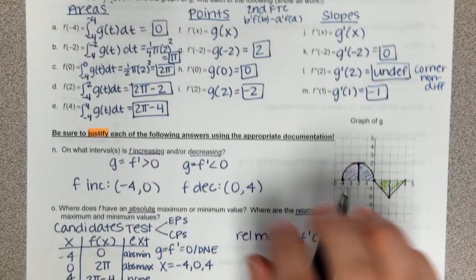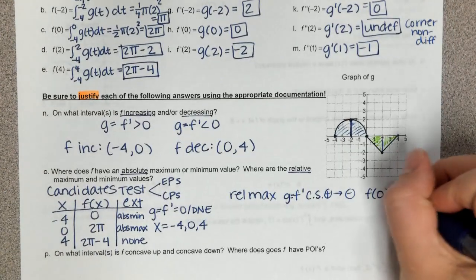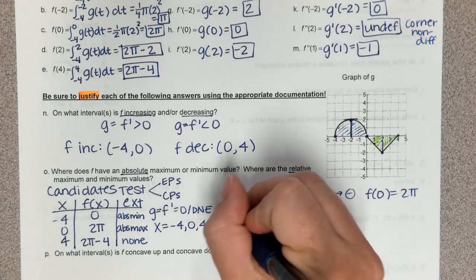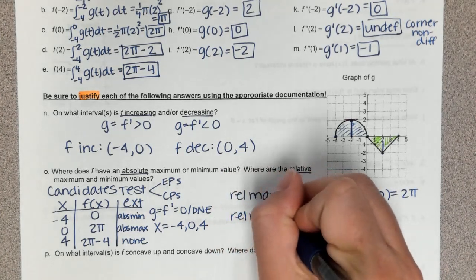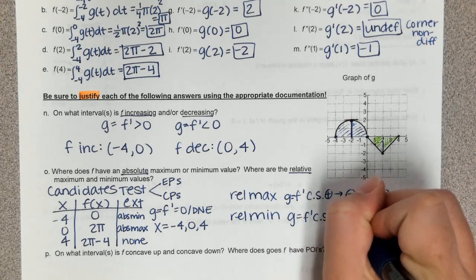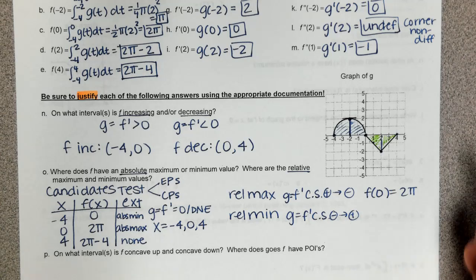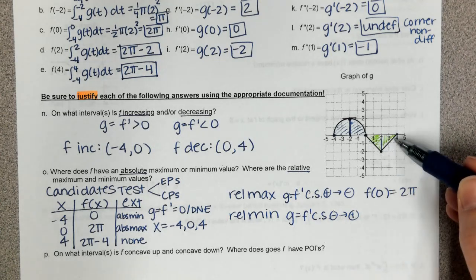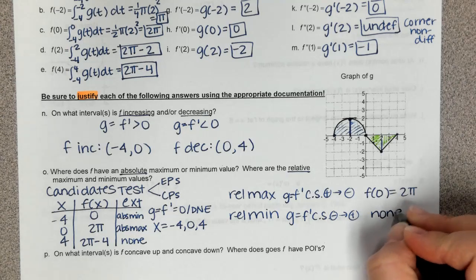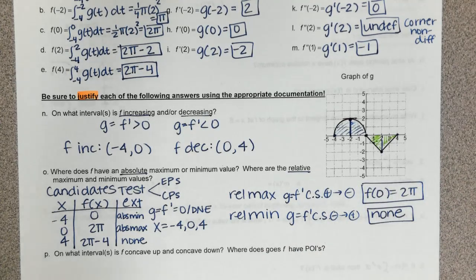And I already did this up here. F of 0 is 2 pi. So there's my max. Rel min is when f prime changes sign from negative to positive, or in this case where g changes sign from negative to positive. And notice it's down here and it never goes back up, so there is no place where that happens, and we don't have a relative min. So there's my rel max, and I have no relative minimum.